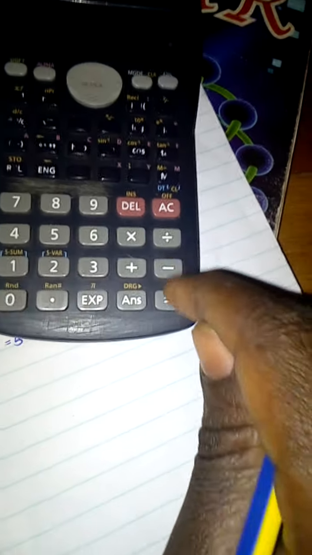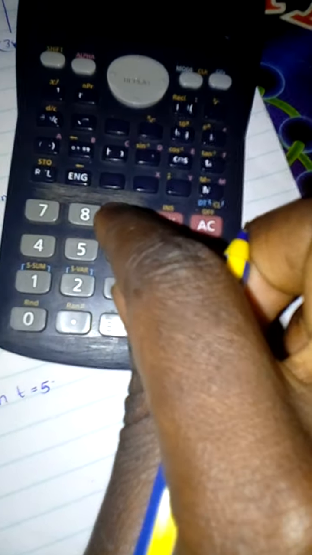Now at that point the value of S when t is equal to 3 is 27 minus 135 plus 189 minus 10. We find that it is 51.